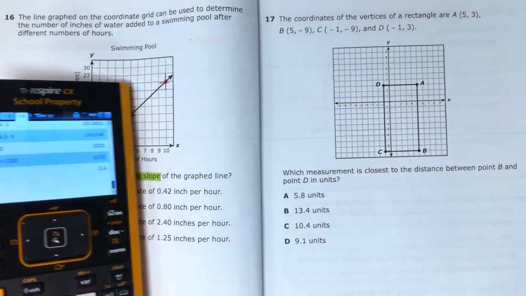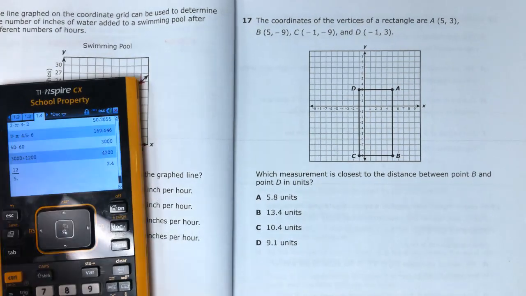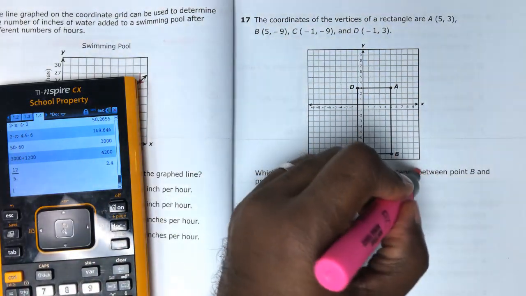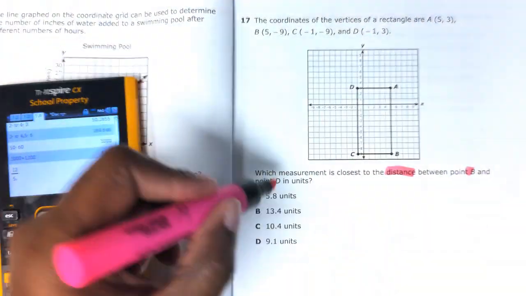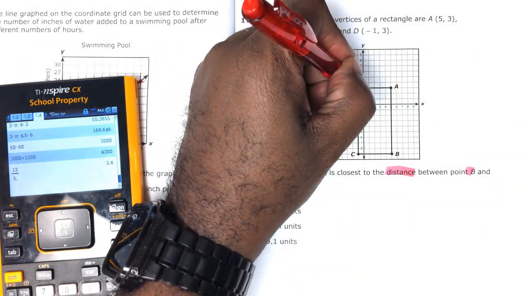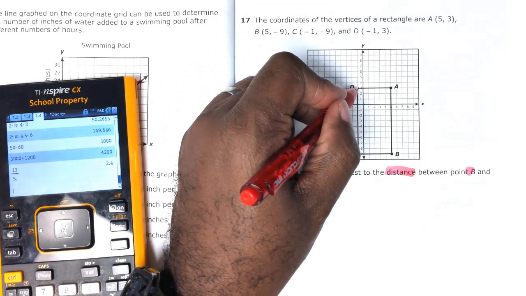Look at number 17. It says the coordinates of the vertices of a rectangle are A, 5, 3, B, 5, -9, C, -1, -9, and D, -1, 3. It says which measurement is closest to the distance between point B and point D in units. Okay, so we're trying to figure out the distance between point B and point D. Okay, so point B and point D, so that means here to here, that means a diagonal.